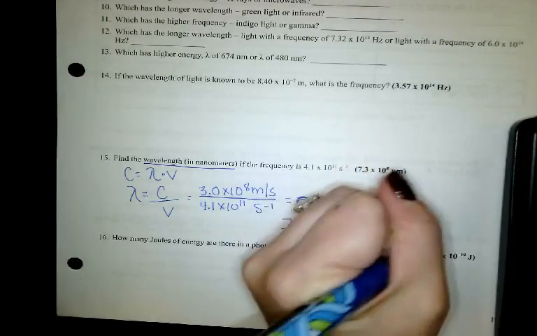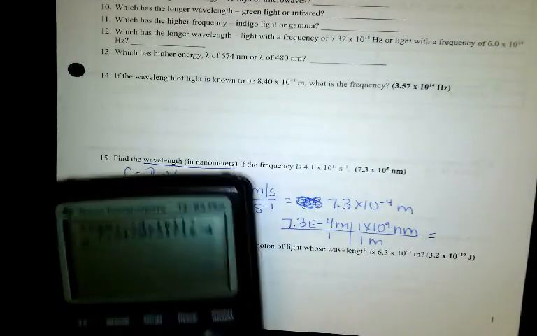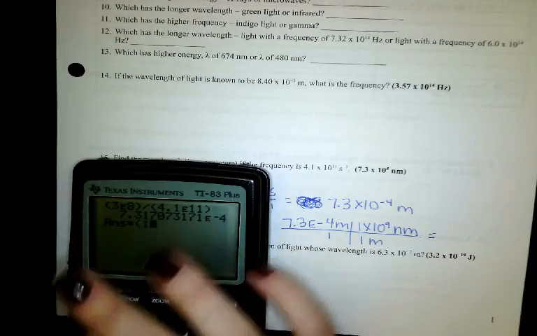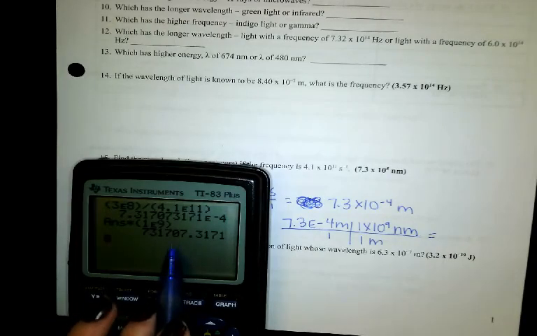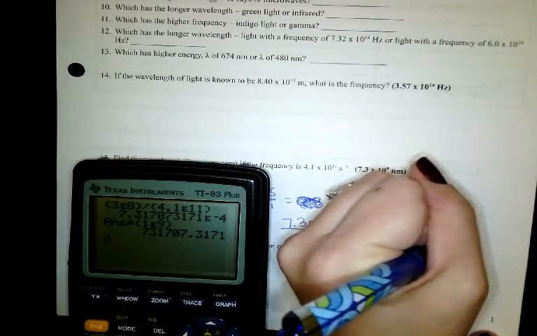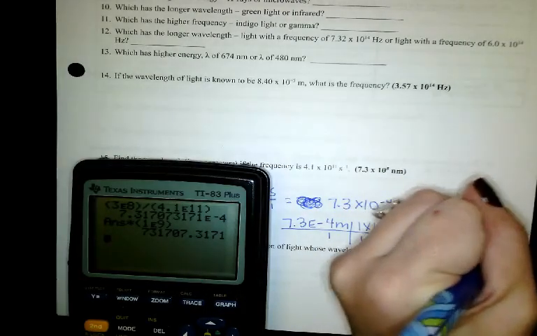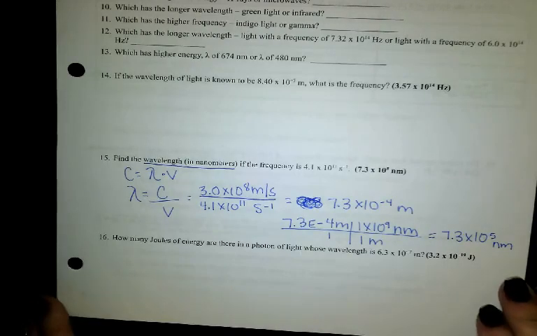So if we do 7.3 times 10 to the negative 4th, I'm just going to use the answer, times 1 times 10 to the 9th. That's going to give me 731,707. And if you convert that to scientific notation, it's going to be 7.3 times 10 to the 5th nanometers. So that's how we would get 7.3 times 10 to the 5th nanometers.